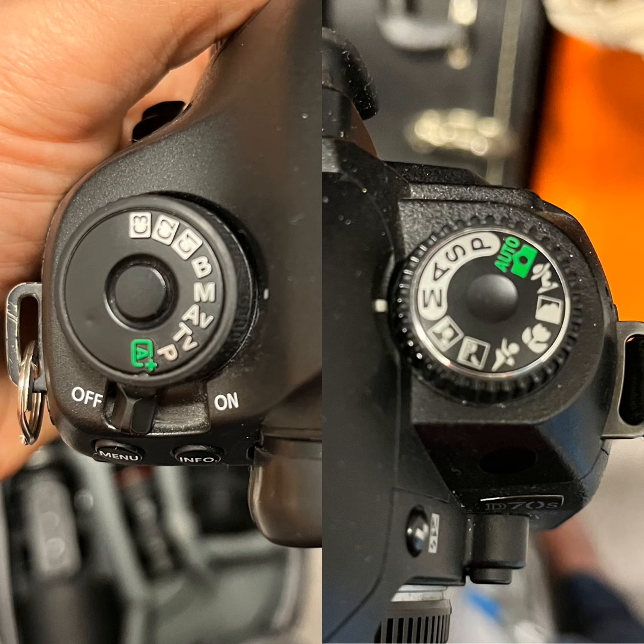Today, I want to tell you how to use a pro camera. It's easy. So easy.